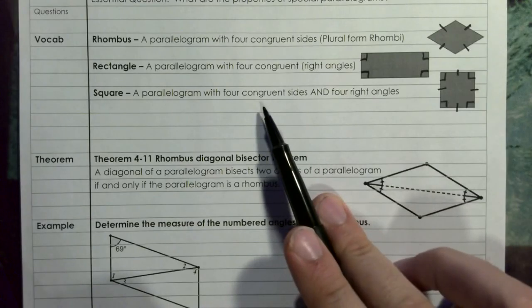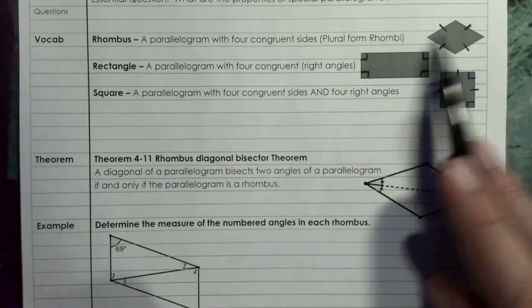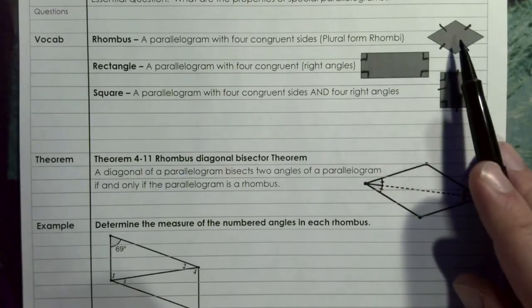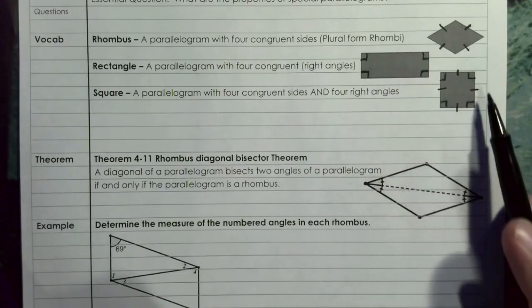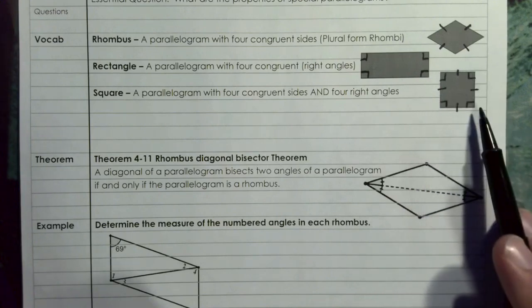Now a square is cool. It takes both of what a rhombus and a rectangle does and fuses them together to make this new shape.